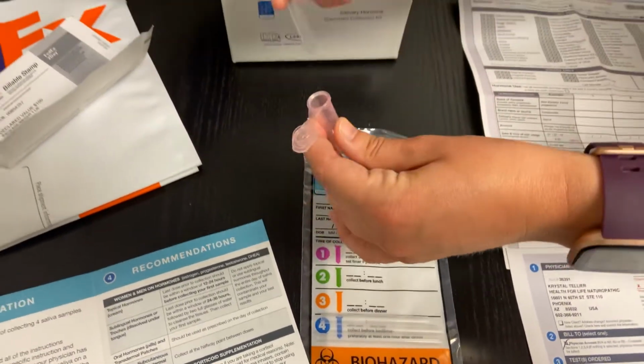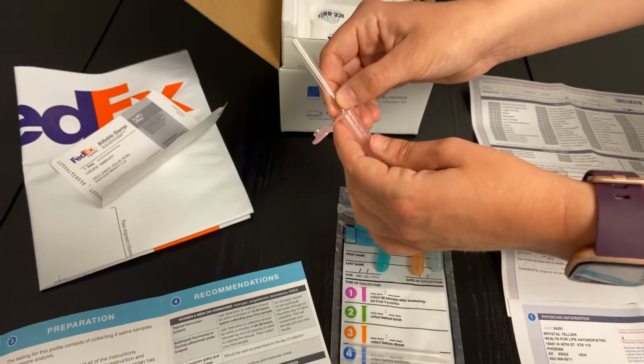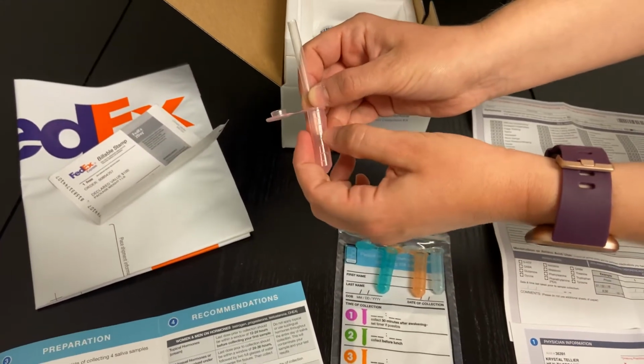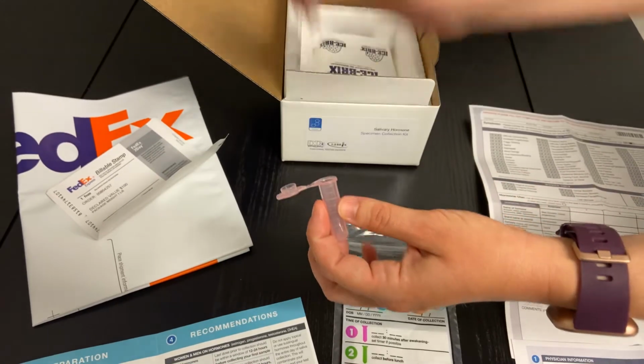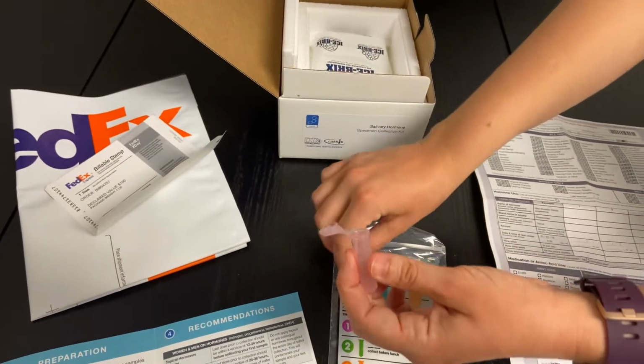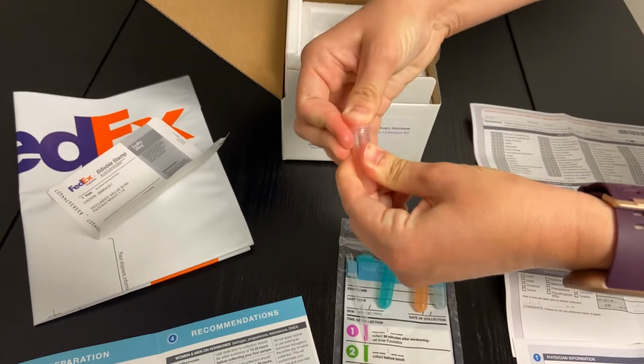You'll then put this straw directly into this tube and spit into this tube, okay? So we'll make sure that you get at least up to that 3/4 of the way mark. After you're done, you'll throw this little straw away and cap the tube just like that.